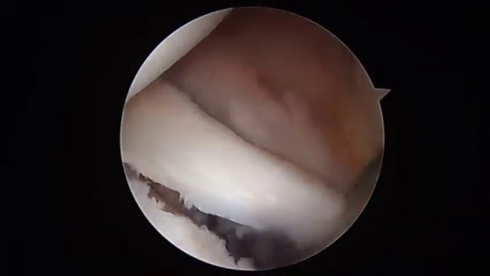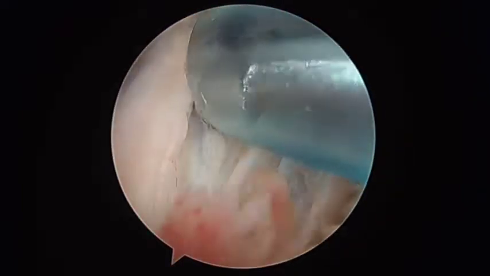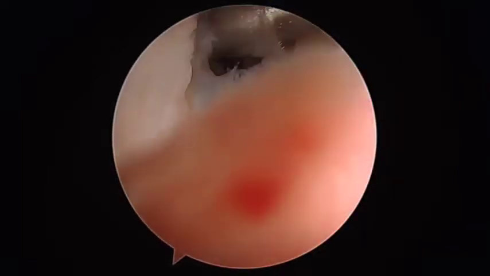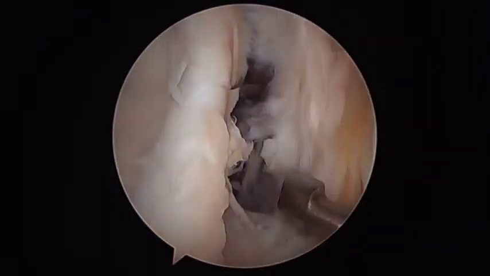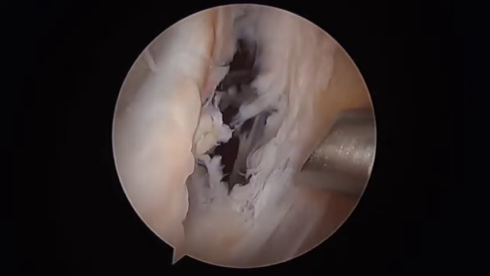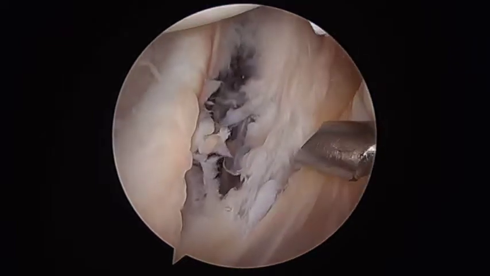A standard posterior viewing portal was established, followed by the establishment of an anterior-inferior rotator interval portal via an outside-in spinal needle technique. Diagnostic arthroscopy was notable for intact cartilage surface of the glenohumeral head. The labrum was inspected. There was a Bankart tear noted from the 6 o'clock to 12 o'clock position. The posterior labrum was found to be intact.